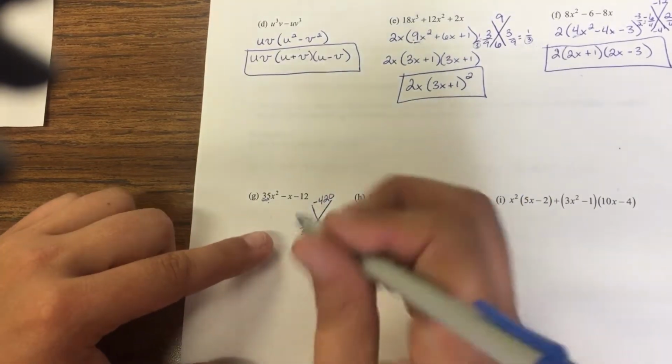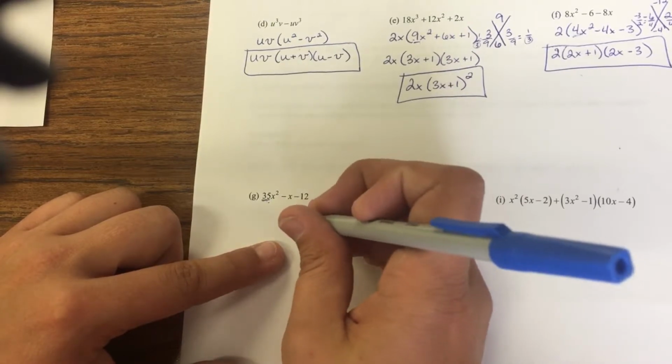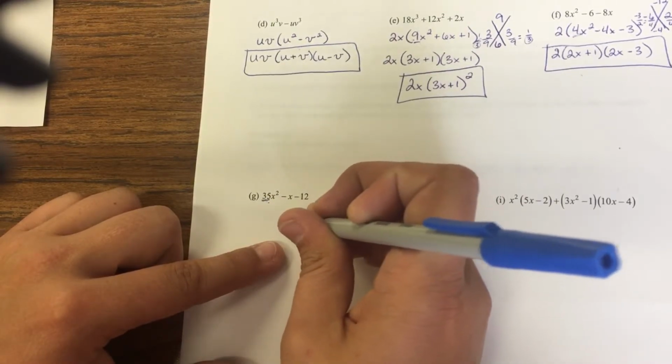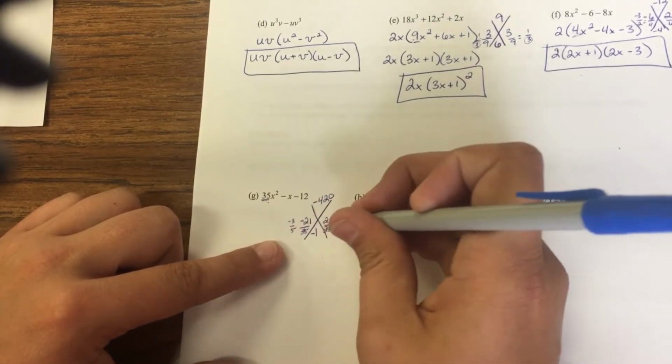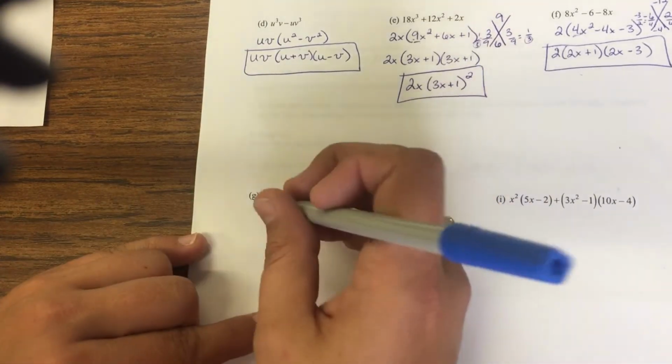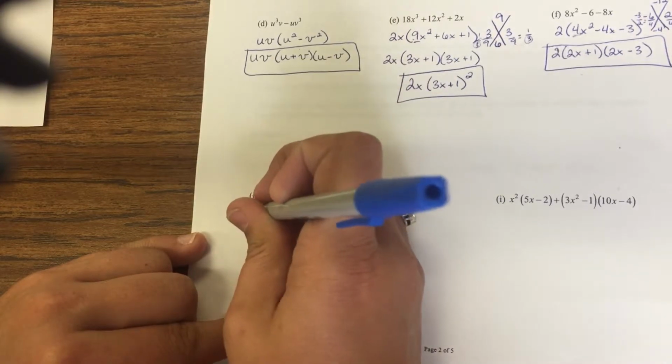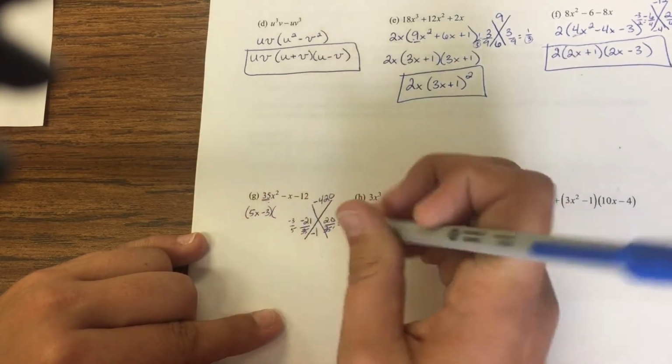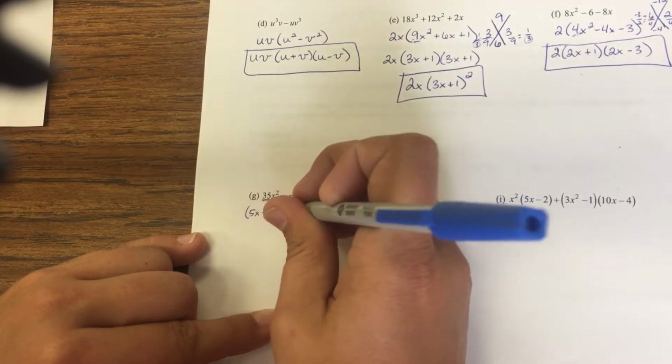It doesn't go in evenly, but it reduces. This is what? They're both divisible by 7, so negative 3/5. And this one, they're both divisible by 5, so this is 4/7. So this factor is 5x minus 3 and 7x plus 4.